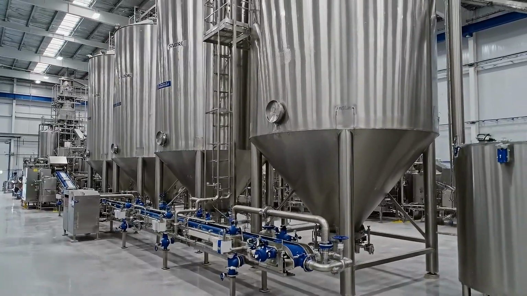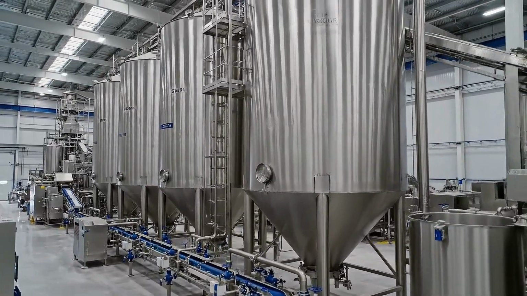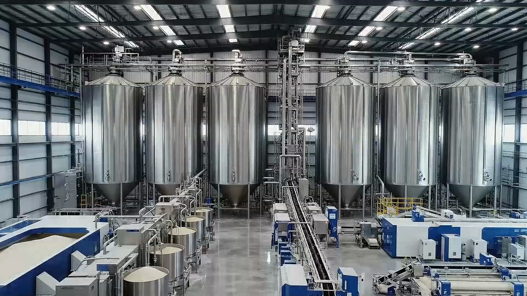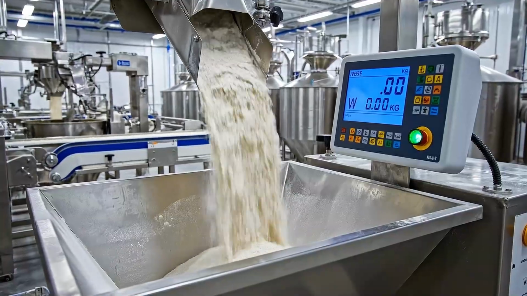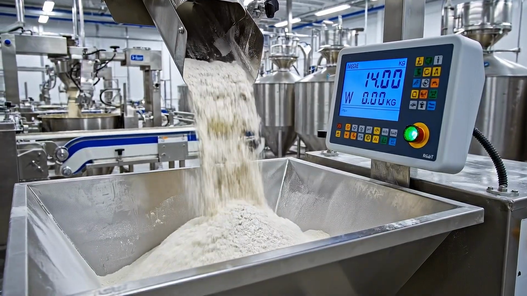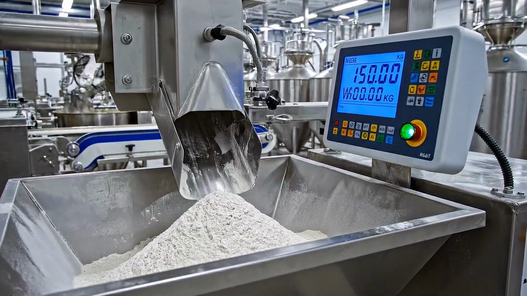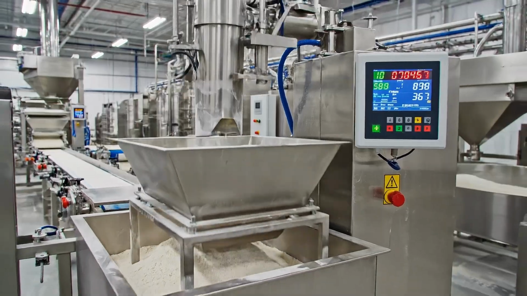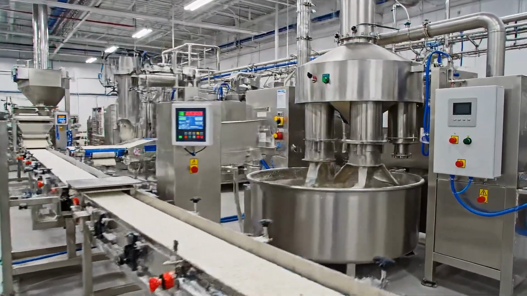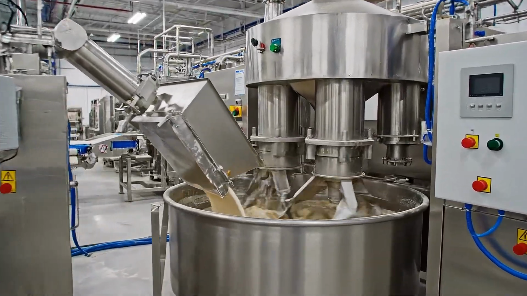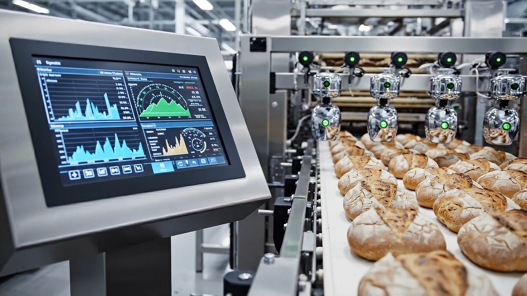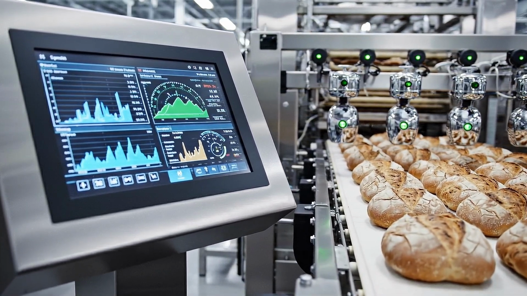All raw materials are stored in large industrial silos. An automated system measures precise quantities. Preciseness ensures consistent quality in every batch.